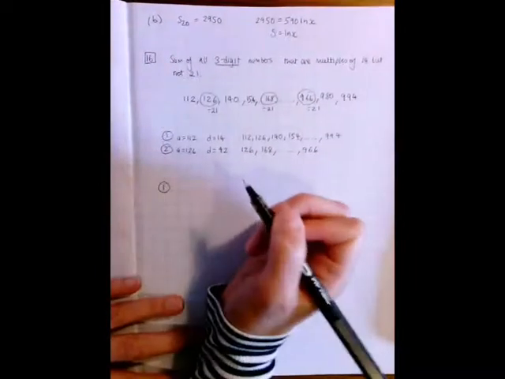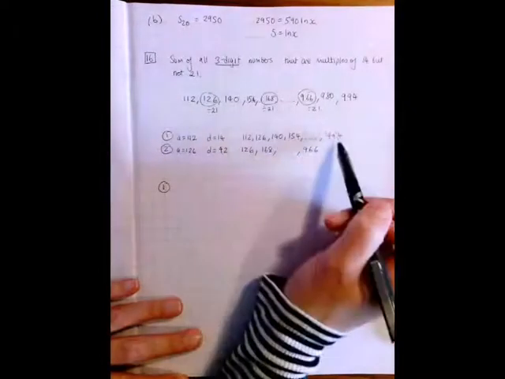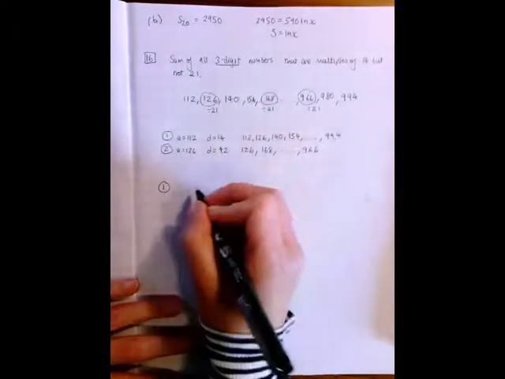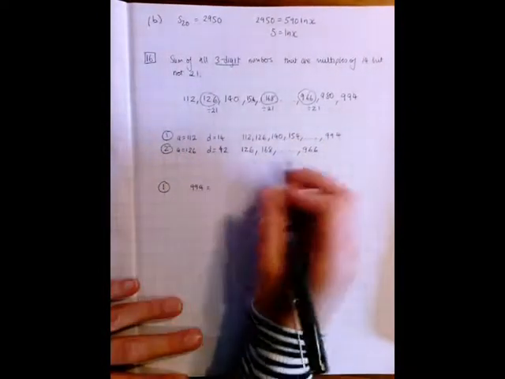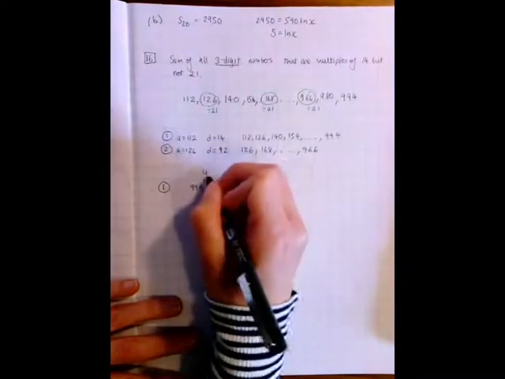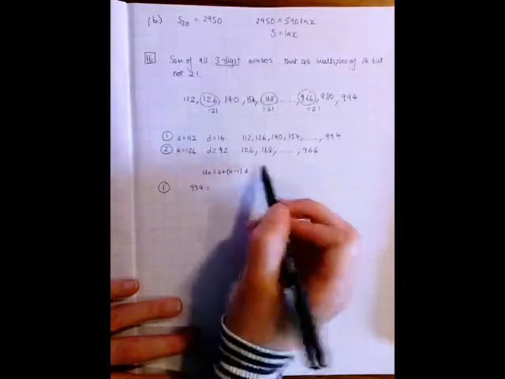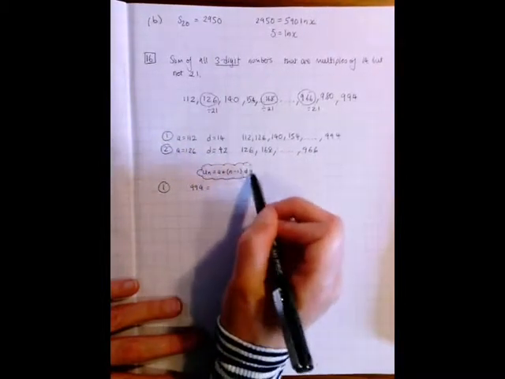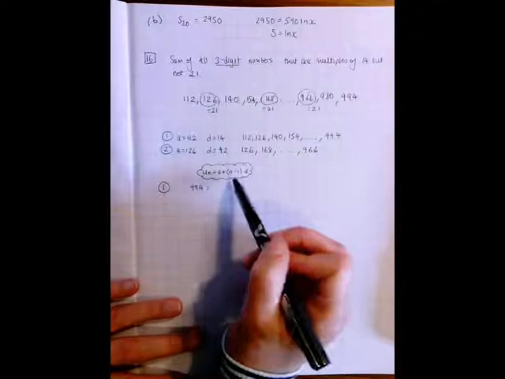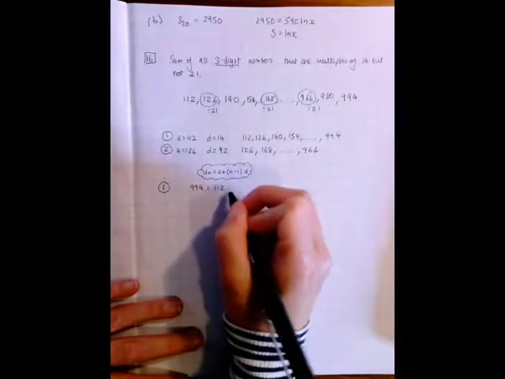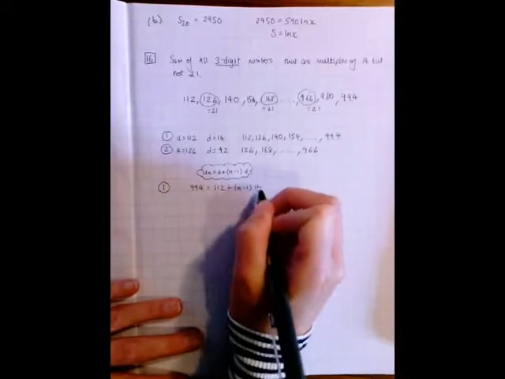Now for number 1, we want to first find out how many terms are in the sequence. So we want to find out what n is, again using what we learned before. A is 112 and D is 14.